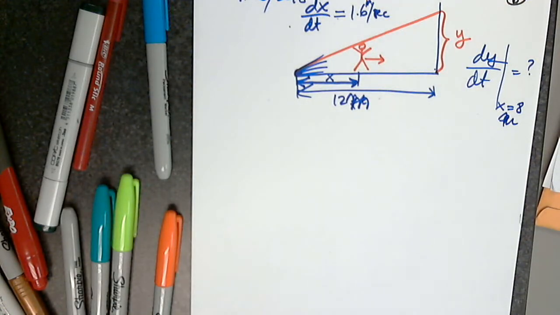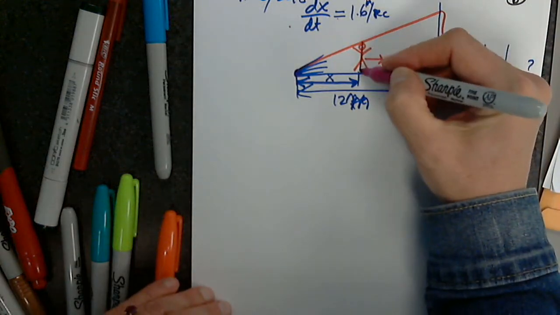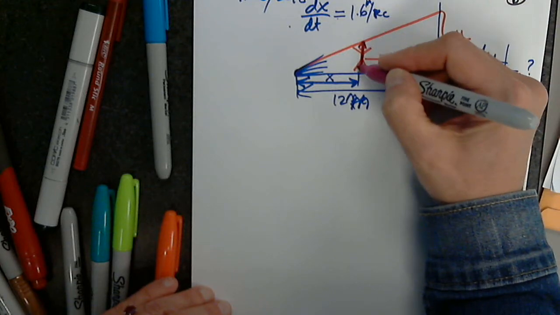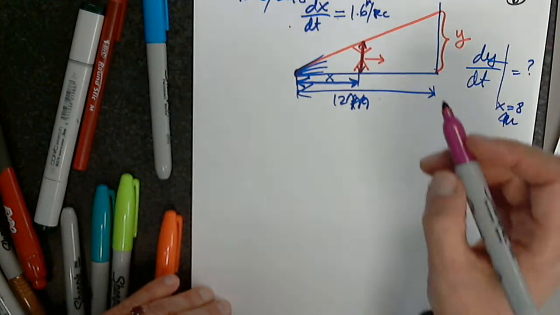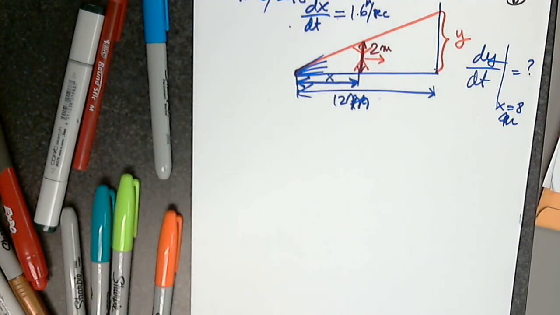Very good. One thing I did not put in my chart, and I should have, is this height. How much is this height? 2.